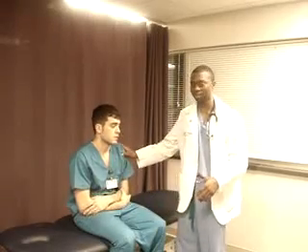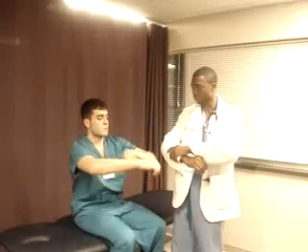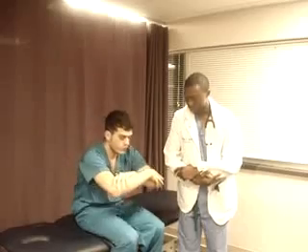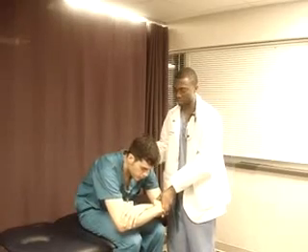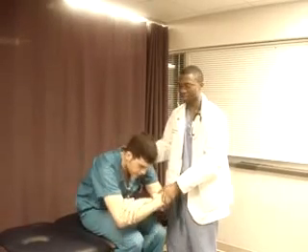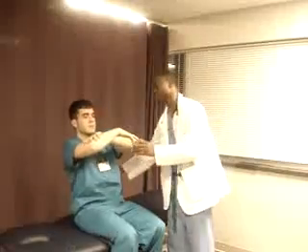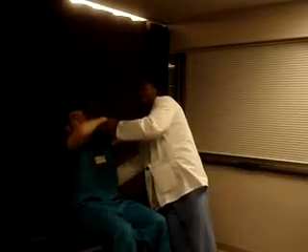Now I'm going to go ahead and check the thoracics. So I want you to put your arms forward, and I want you to bend forward. So the patient's actively bending forward, and I'm going to passively bend the patient. I want you to extend your hand backwards. Now I'm going to extend passively.